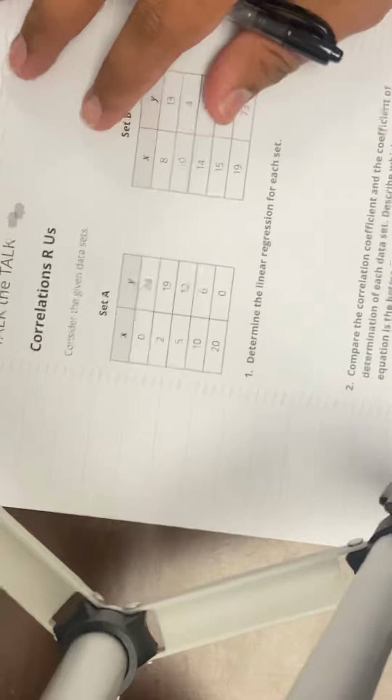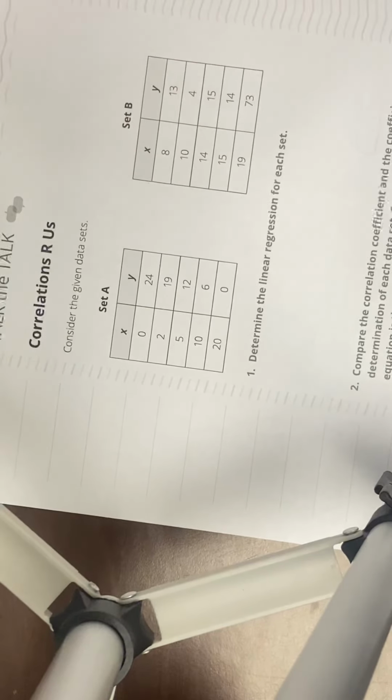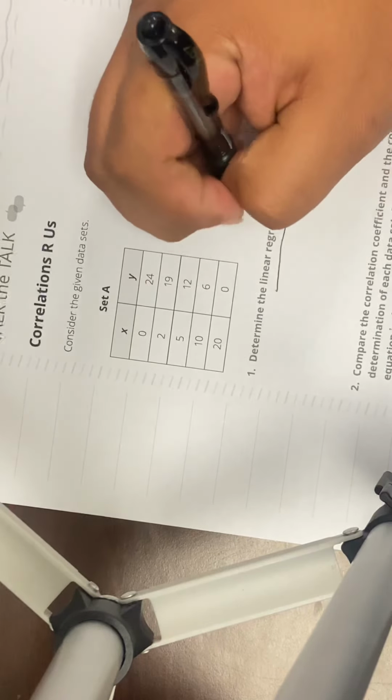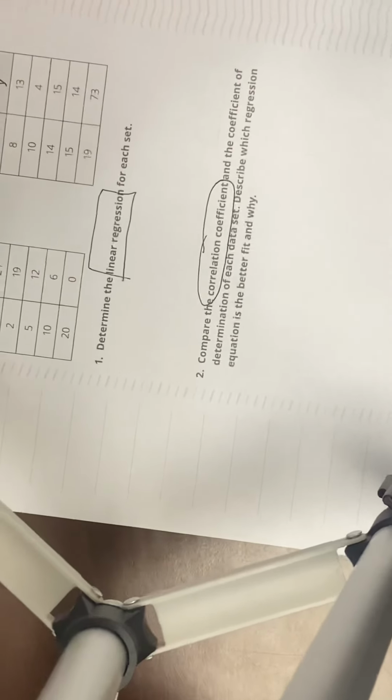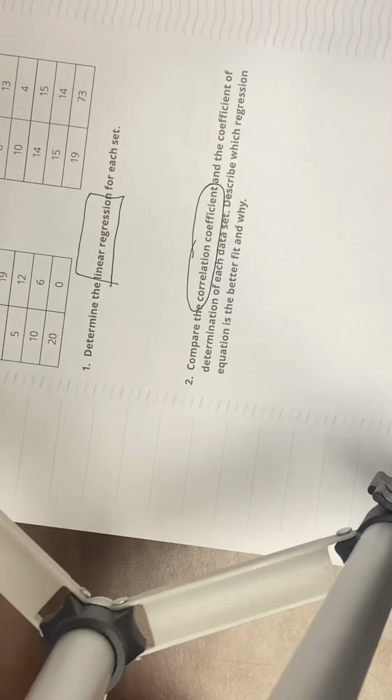OMG, we're at 12 minutes, but that's okay because we're already finished. Last part is the talk to talk. Linear regression for each set and the correlation coefficient. This is your exit ticket. Make sure you can do it. Make sure you can apply it.